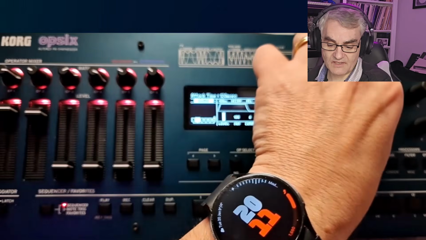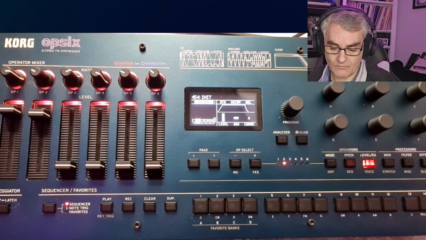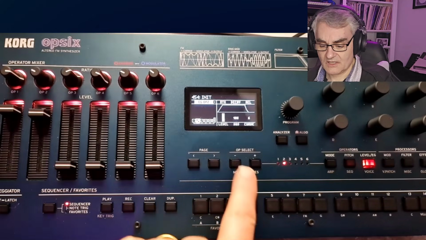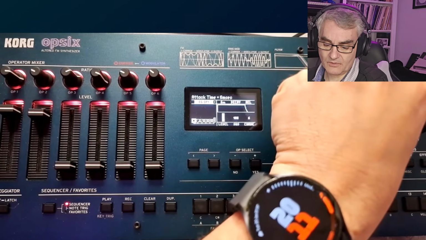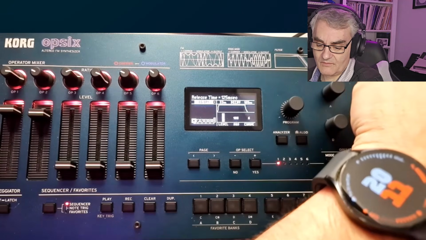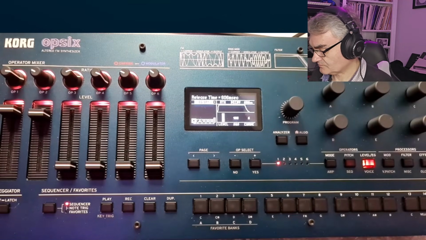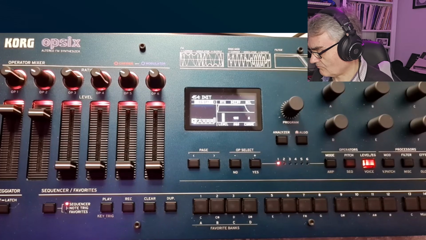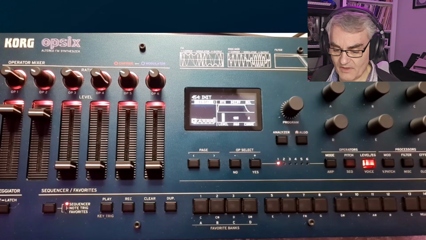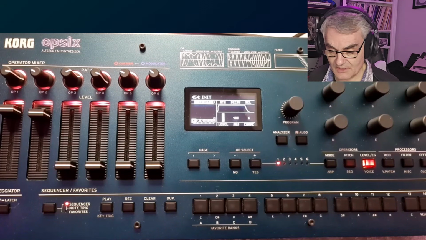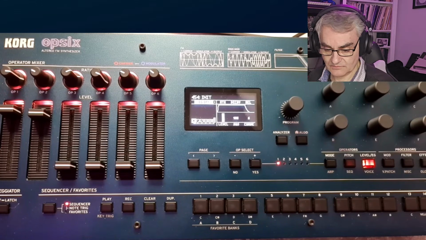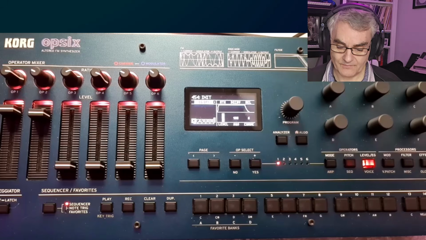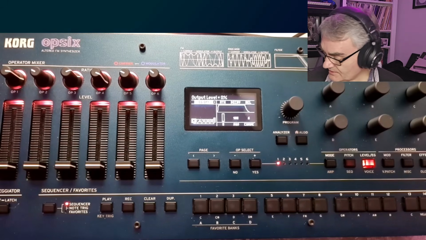So if I exaggerate it, you'll hear what I mean. So that's probably about right. And I'm going to go to the other operator, operator 1, bring that in a bit and put some sustain on it. So straight away you've got a bit of difference because those envelopes aren't tied together.